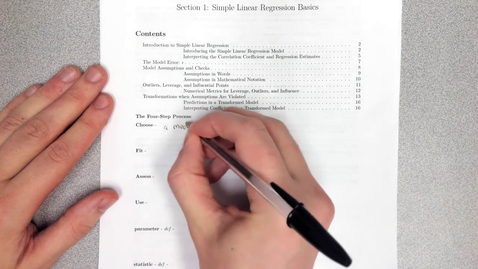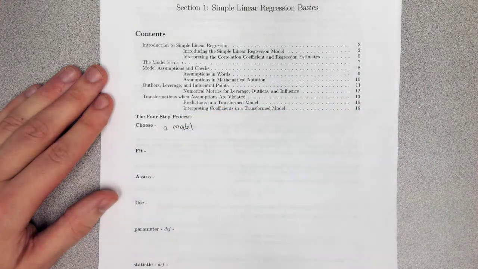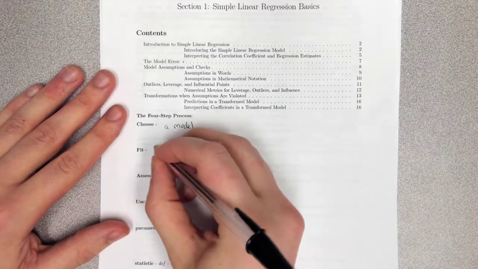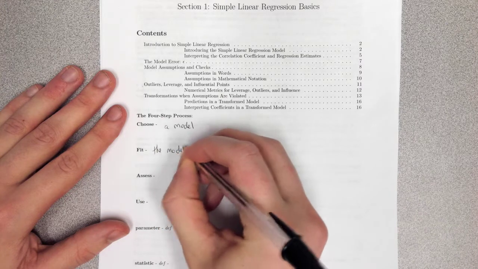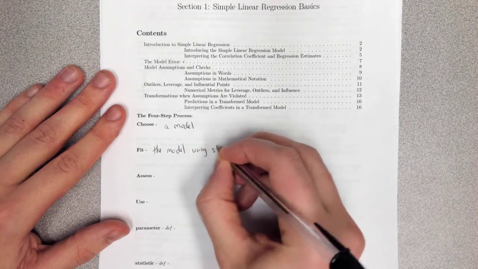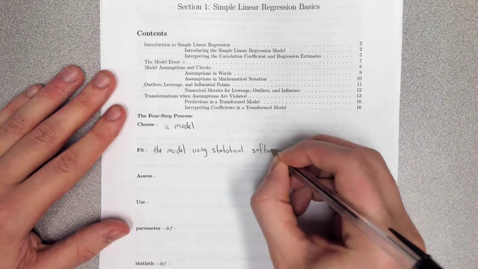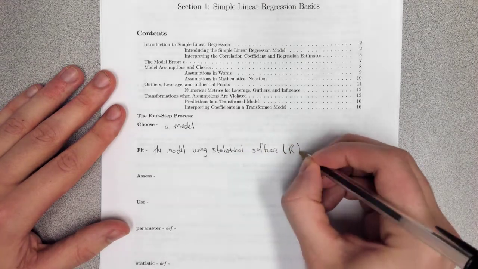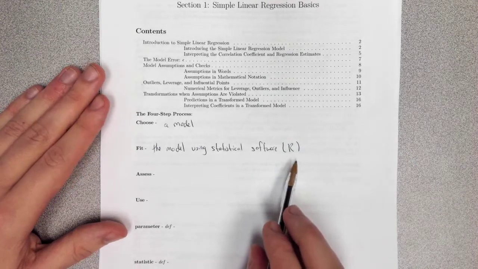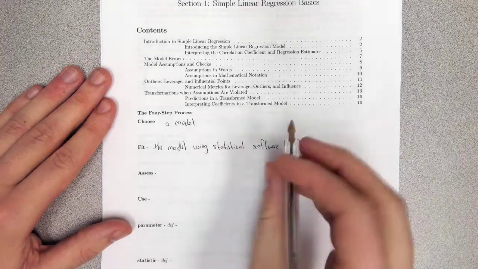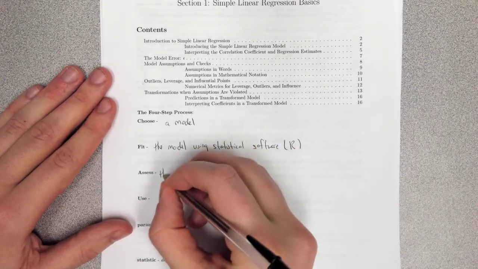The first step is to choose a model. From the get-go, that's easy enough because we're just going to have one response and one predictor, so that's the model we're going to choose. We're going to fit that model using statistical software. In particular, in this class, we're going to use what's most common among statisticians, the statistical software R. Then we're going to assess the model's assumptions.